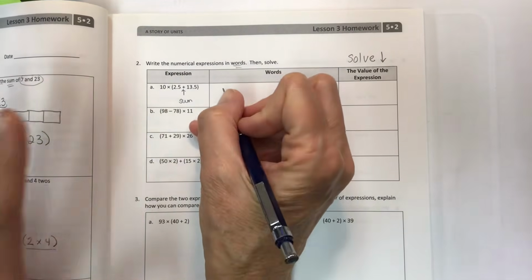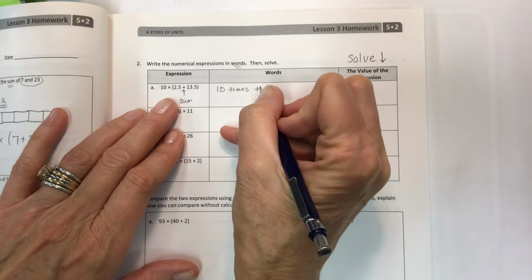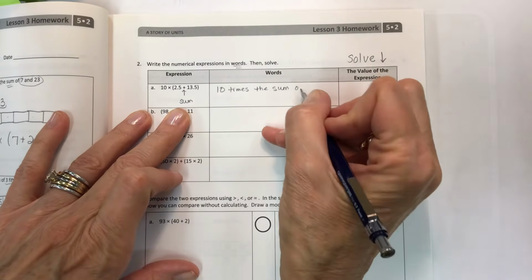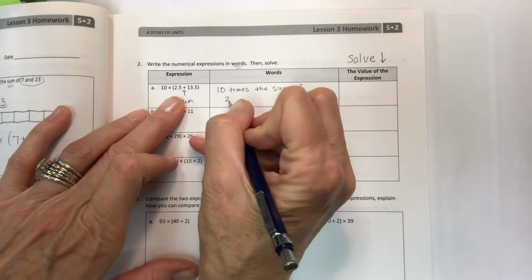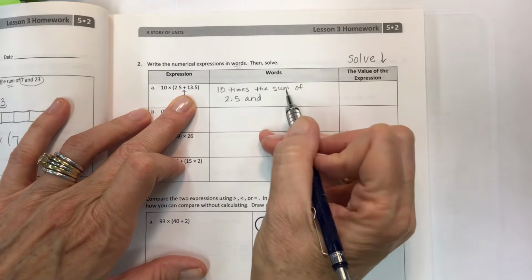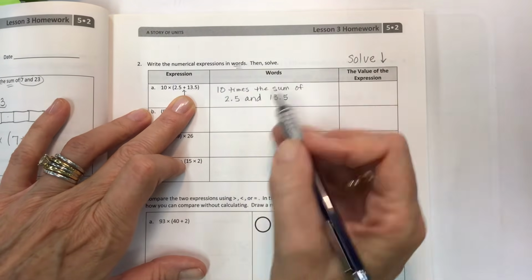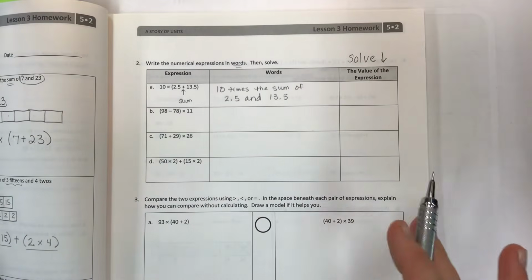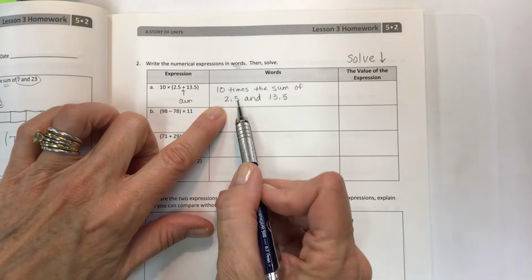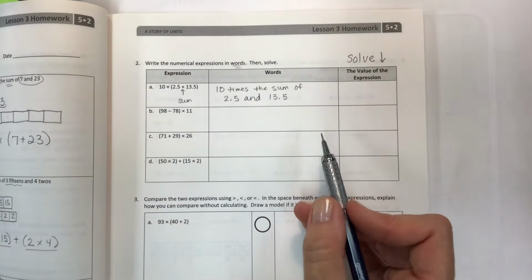So it's 10 times the sum, because remember you got to use that word, of what? And then that's when you can use the numbers 2.5, and don't put plus because you already said sum, so that means plus 13.5. Okay, so 10 times the sum of 2.5 and 13.5. If you want to read it correctly, 2 and 5/10 and 13 and 5/10. Okay, that'll help you when we get into other word forms.